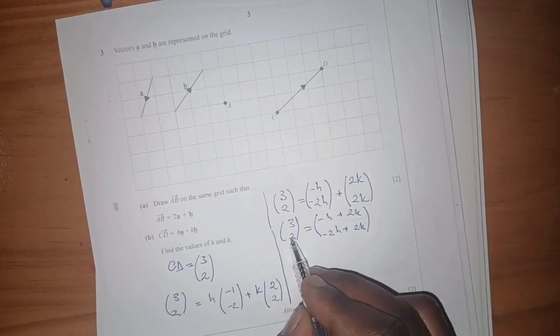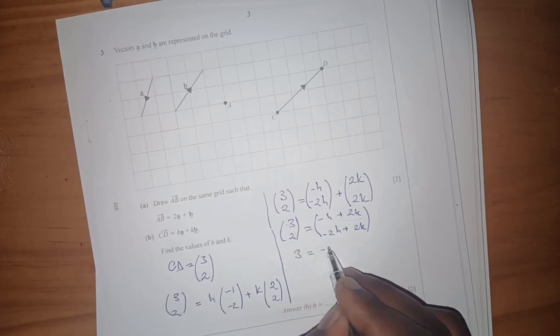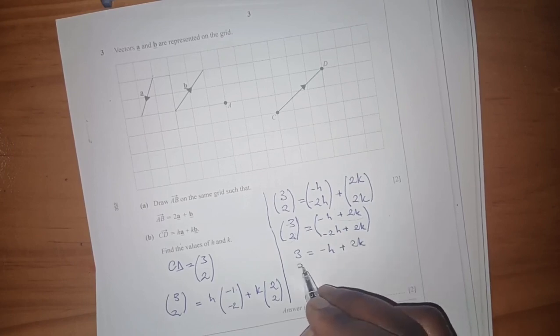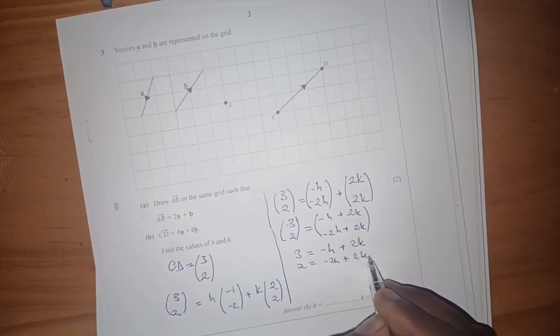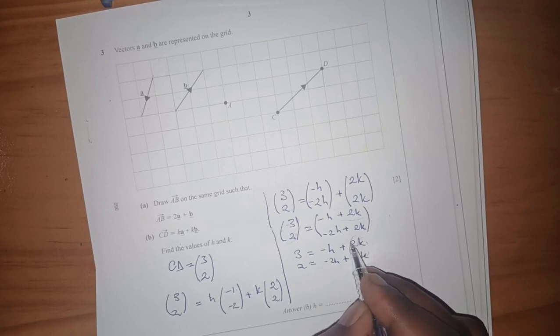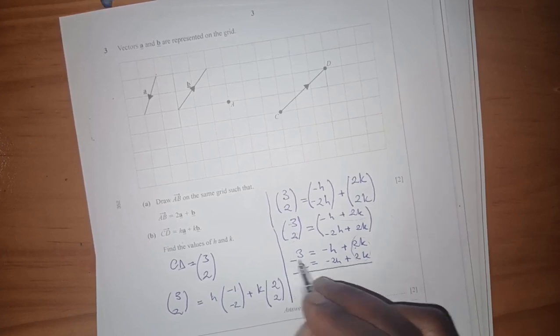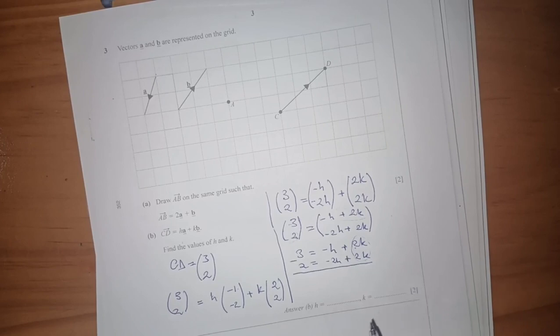Maybe let's start with, it doesn't matter, this one. 3 is equal to negative h plus 2k, and then 2 is equal to negative 2h plus 2k. Given the fact that these two have the same coefficients, we can easily eliminate k by subtracting the two equations, because these signs are both positive, they have the same signs there.